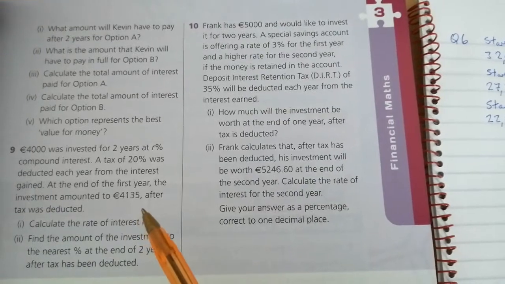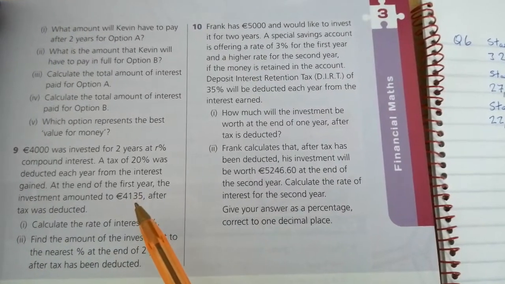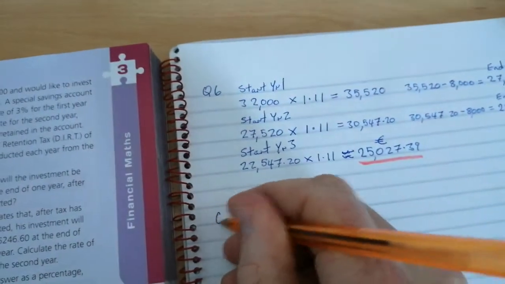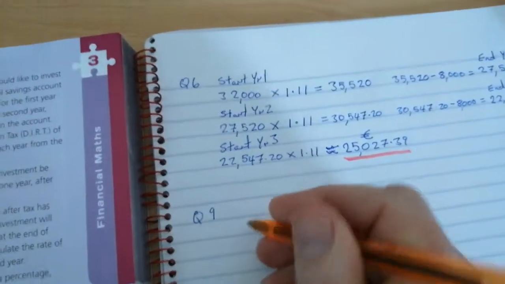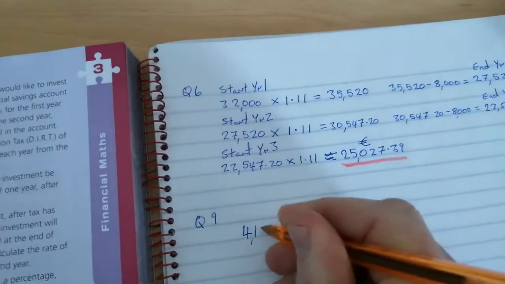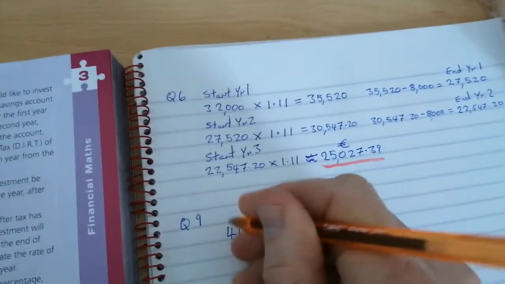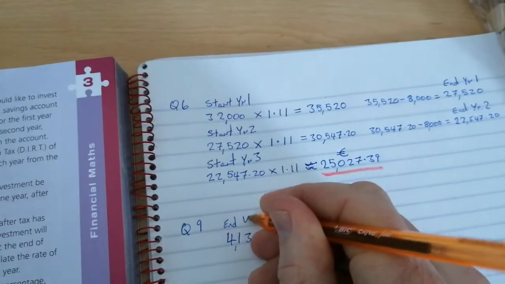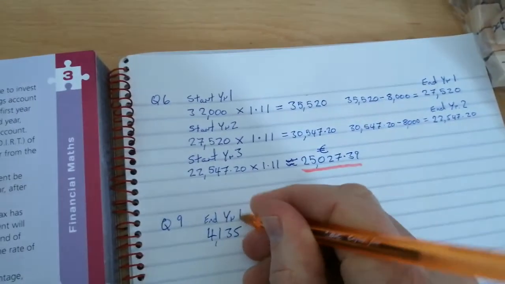So what we'll start with is at the end of the 1st year, the investment amounted to 4,135. So this is question 9, and the investment amounted to 4,135 at the end of year 1, wasn't it?